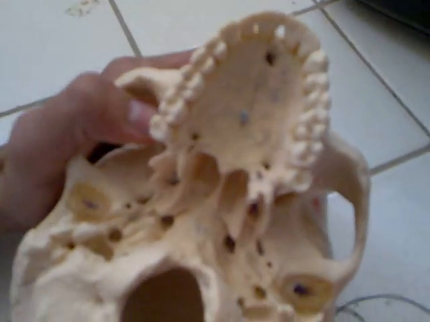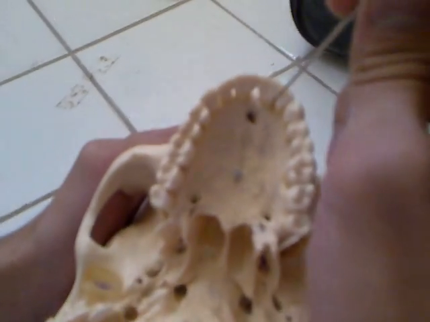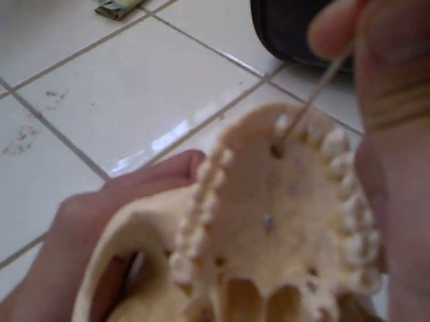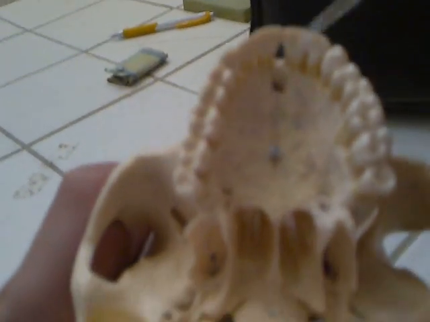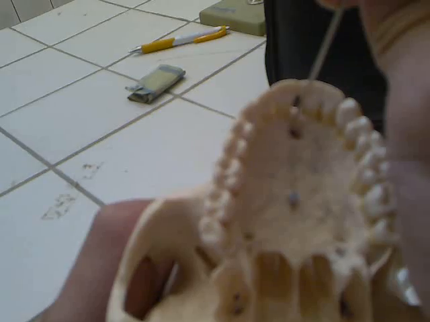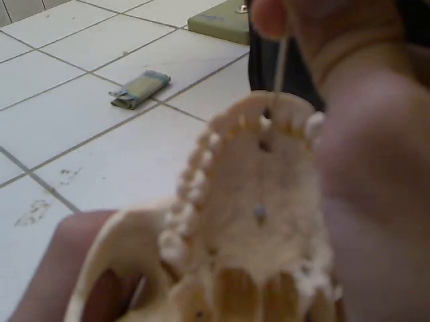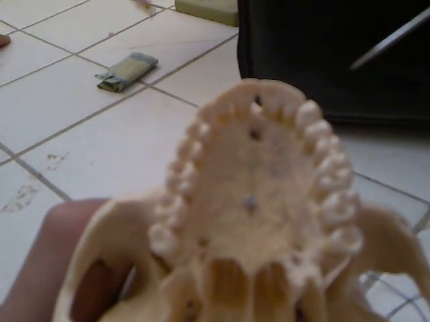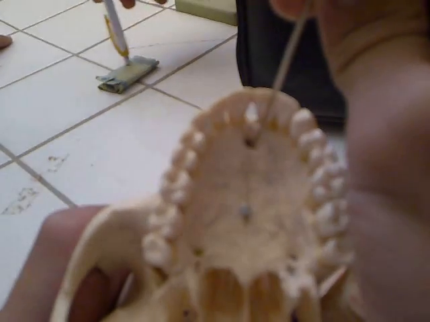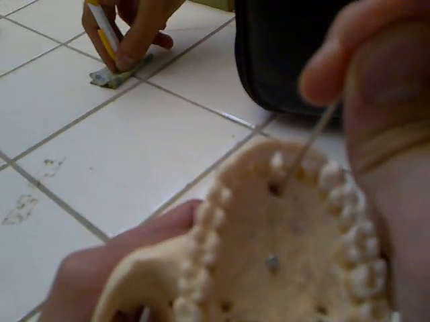Now, the foramina which are found on the inferior view of the skull but are not found in the cranial cavity include the following. First, we have this structure here. This is called the incisive fossa. In its walls, there are the incisive foramina. These incisive foramina lead to incisive canals.